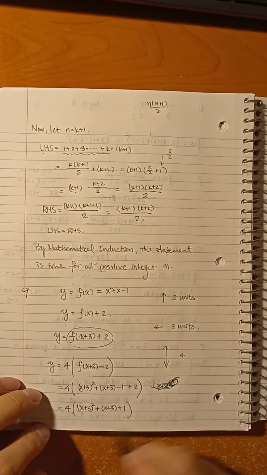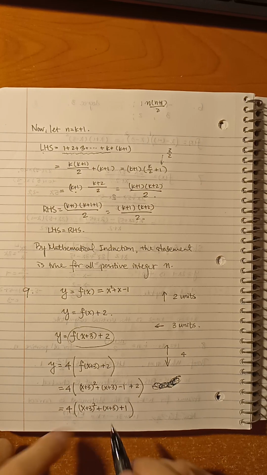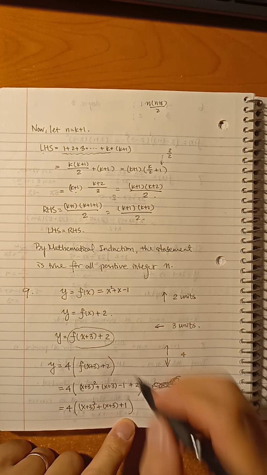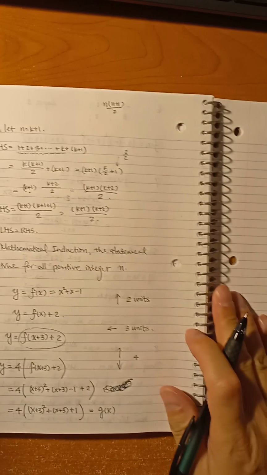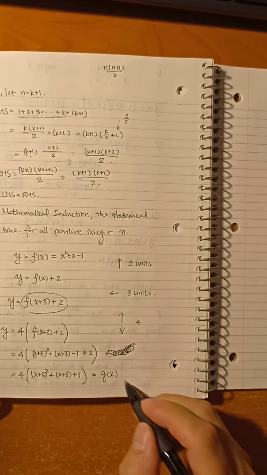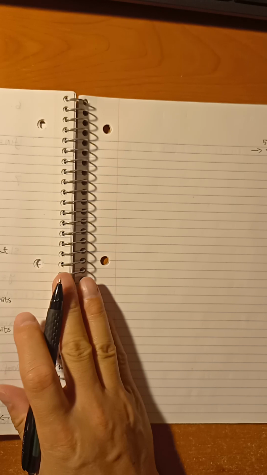Now you see x is still the input. For example, we are not going to use f to represent the expression. We're going to use g to represent the expression. So far we have the vertical stretching. And then we're going to apply the horizontal compression by 5. Horizontal compression means you're going to multiply x by 5.